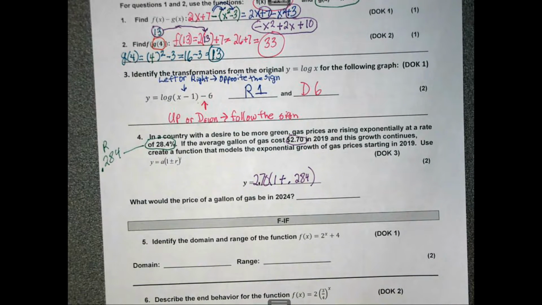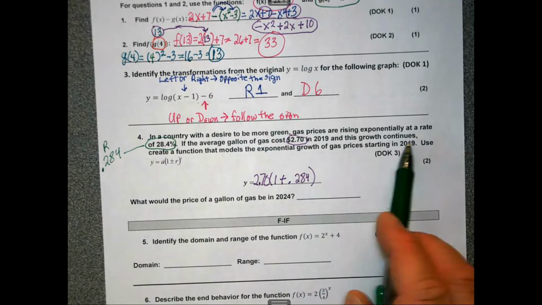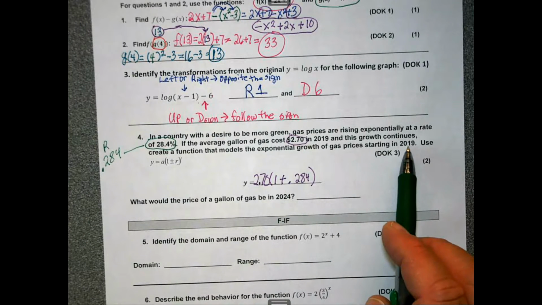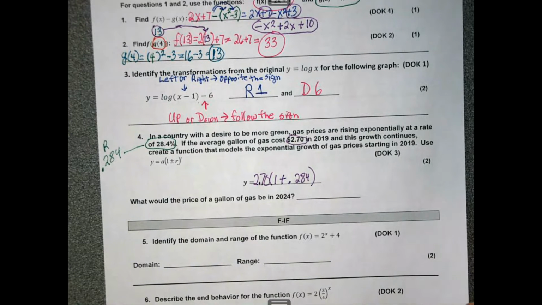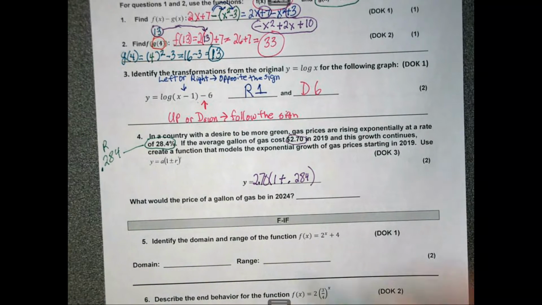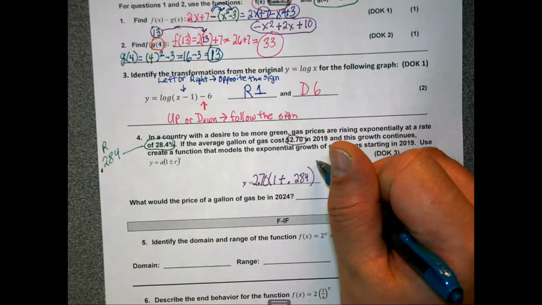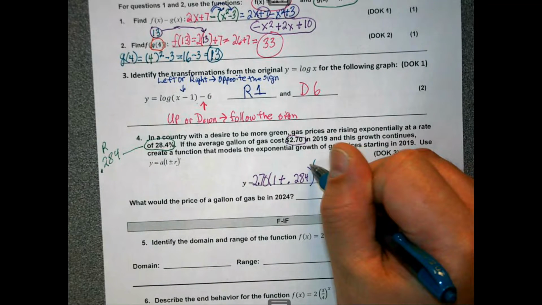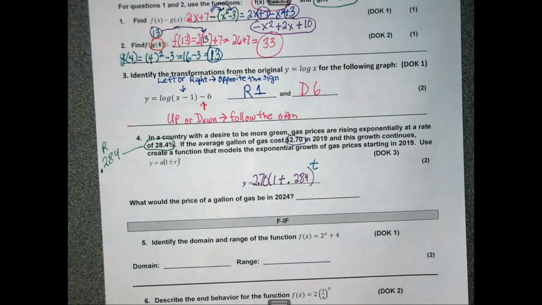All right. Let's see. It starts in 2019, but they don't tell us what the date is right now. So that means they don't give us the time. So we need to find. Sorry. We're just going to put a variable for time, and they use t. Now remember, in our calculator, we got to use the x key.